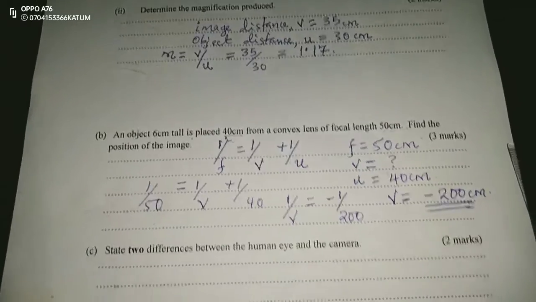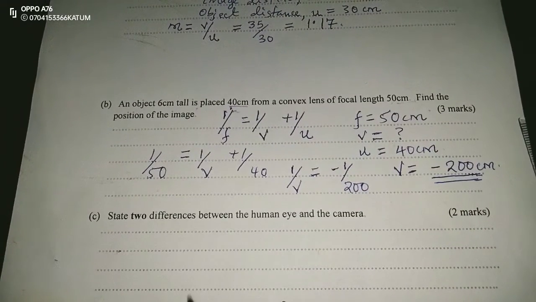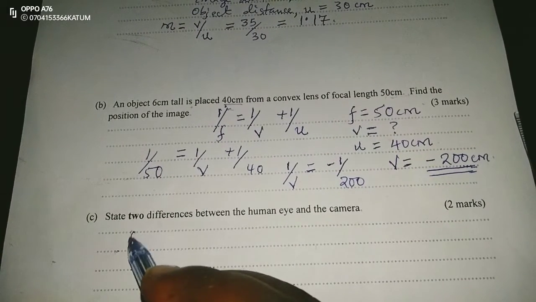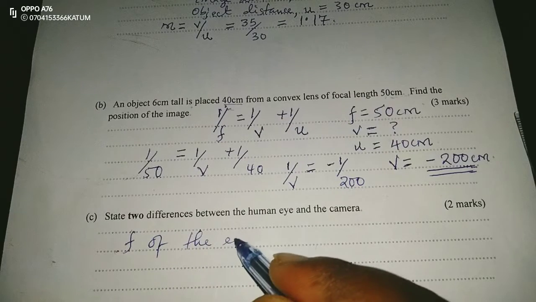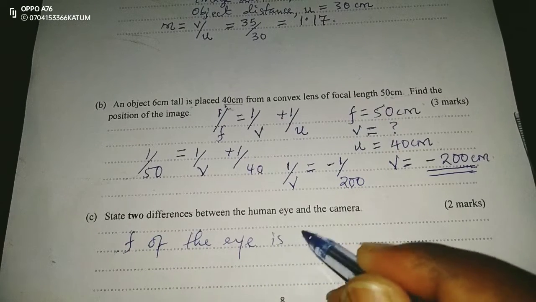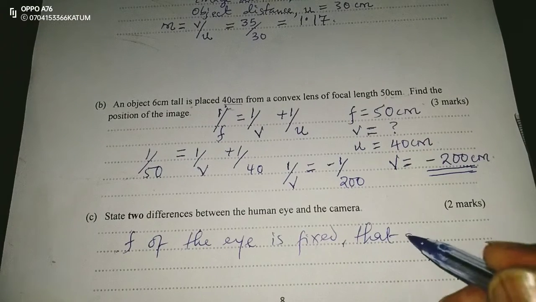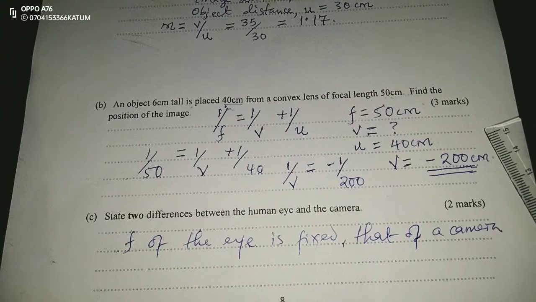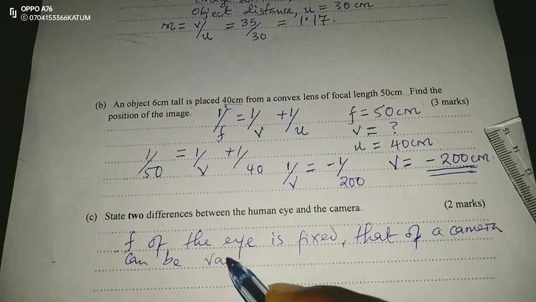To continue, we are asked to state 2 differences between the human eye and the camera. A difference between the human eye and the camera is that the focal length of the eye is fixed, while that of a camera can be varied.